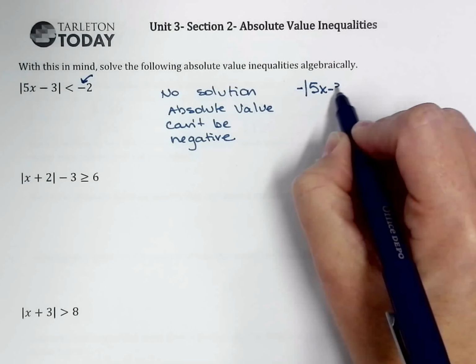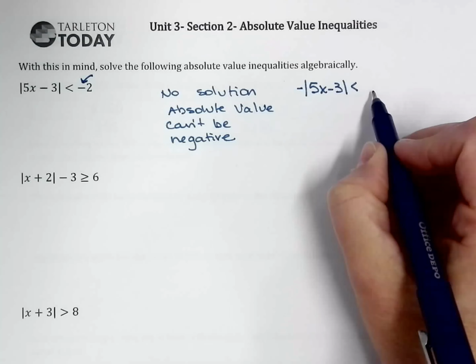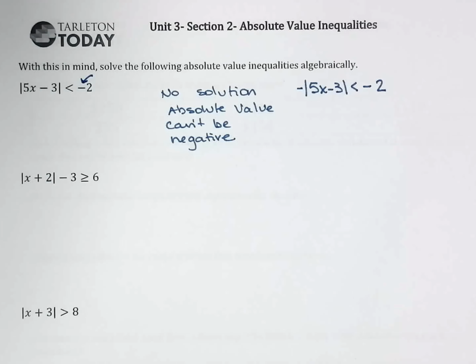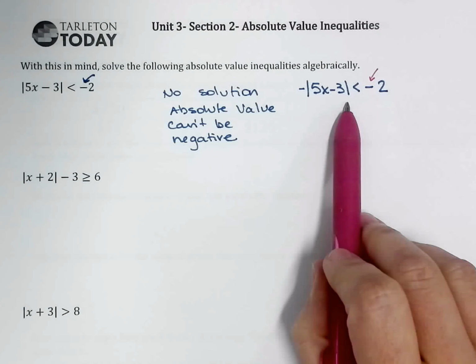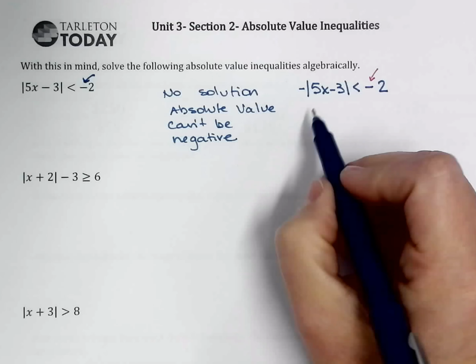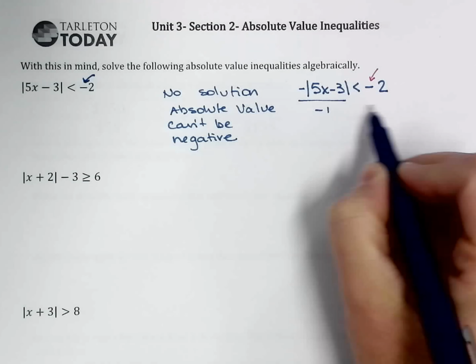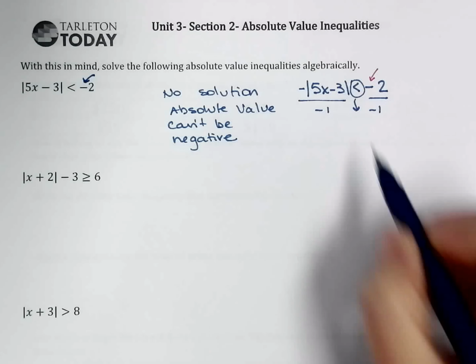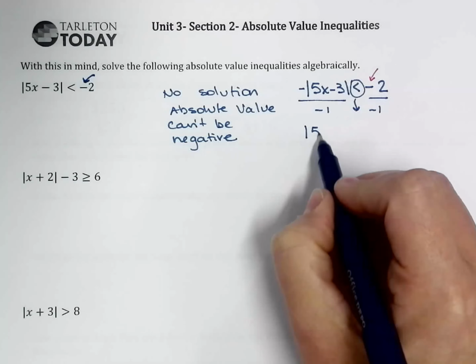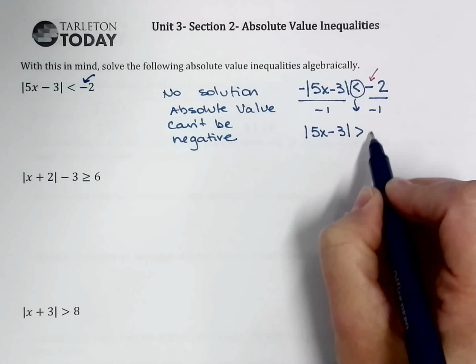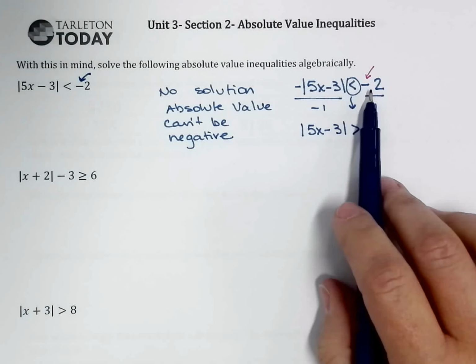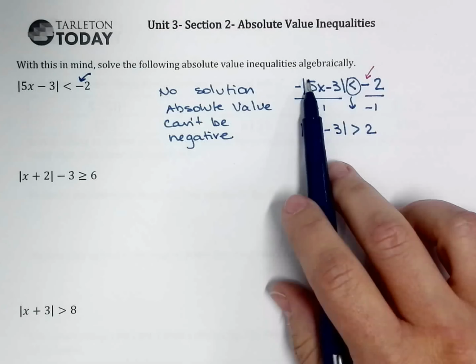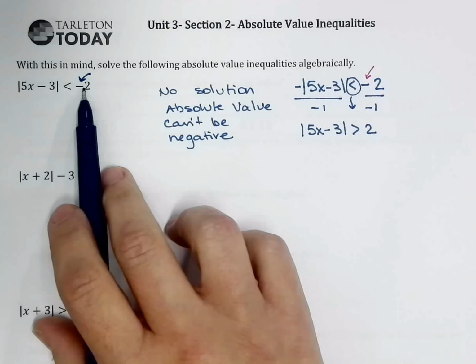If you had a negative right there in the front, don't get too excited before you solve this. This absolute value is not fully isolated yet. So you would divide both sides by -1 first. Remember, when you divide by -1, you switch the inequality sign. Then, voila, you have this that is solvable. So every time you see that negative right there, see if the absolute value is fully isolated before you jump to conclusions.